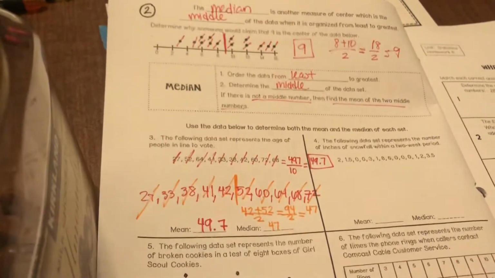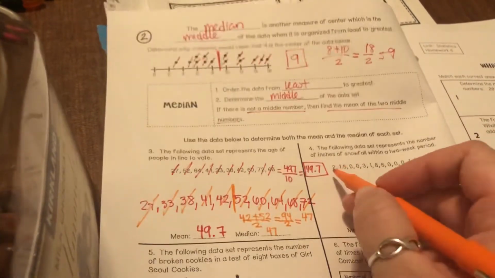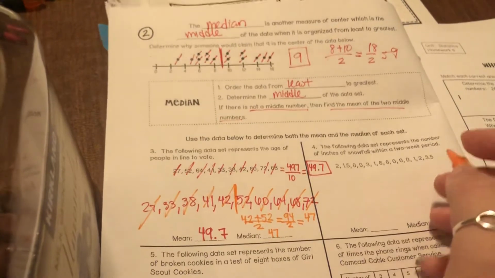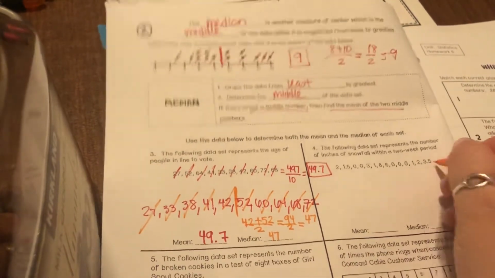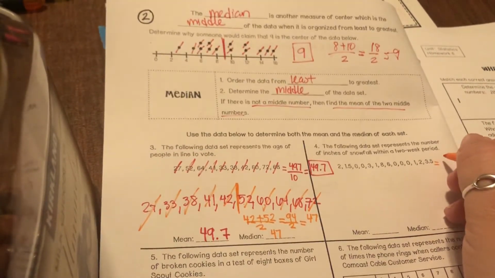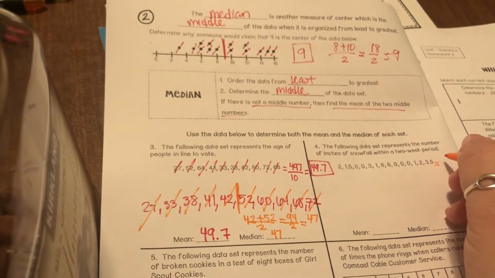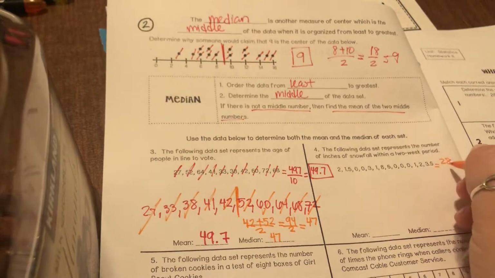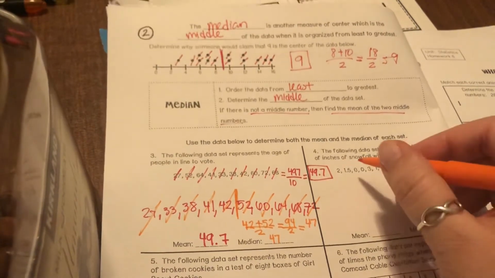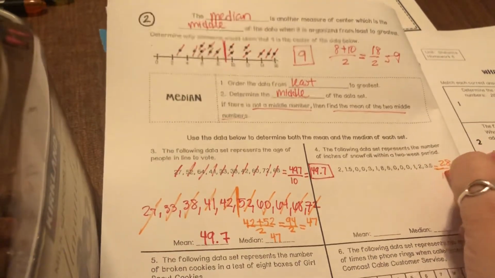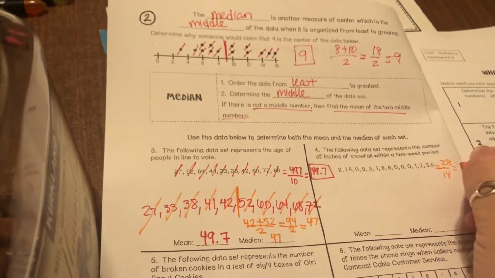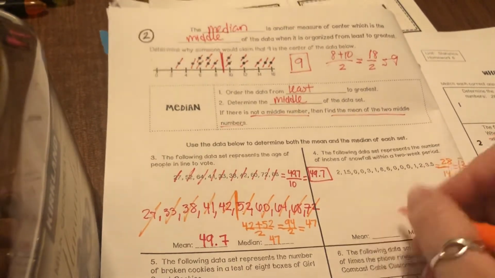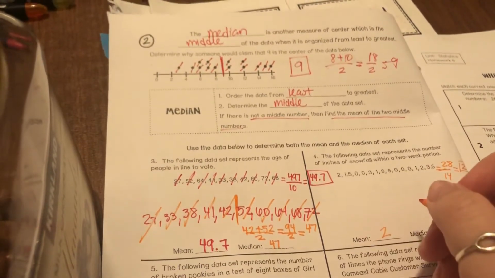All right, let's take a look at the second one. If I add all these numbers together, you should get a total sum of... hit pause, figure it out, and then unpause when you got it. Okay, you should be back with me. When you added them all together, you got 28, and there was a total of 14 numbers. So 28 divided by 14 is 2. So the mean is 2.